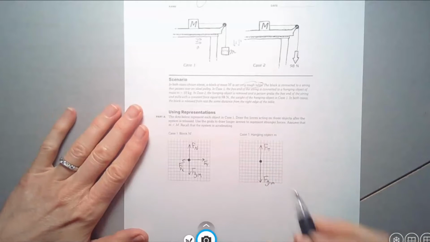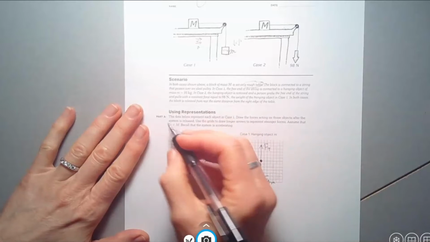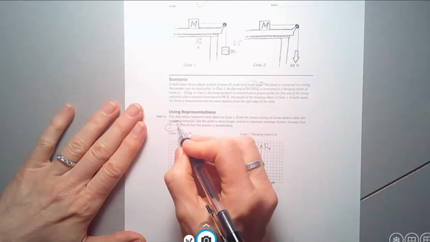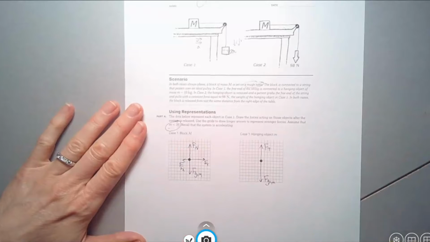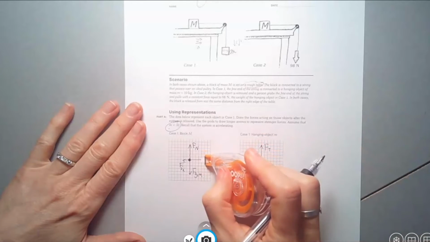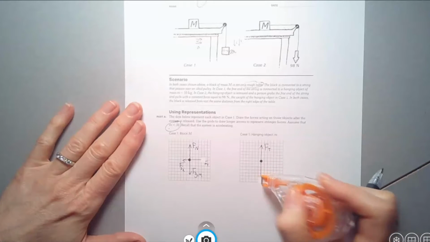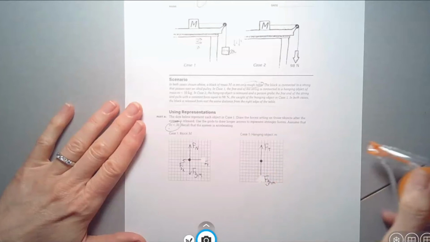So let's just check to see if that agrees. Mass little m is less than mass big M, so I have to fix this. I'm going to make this a little shorter so that I can keep this bigger than tension, but make it smaller.